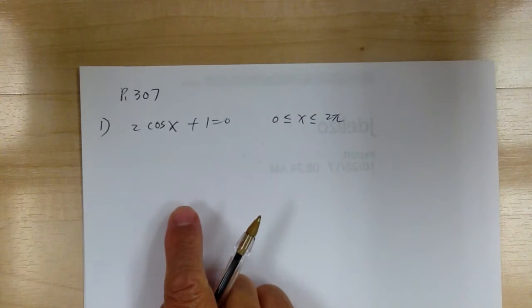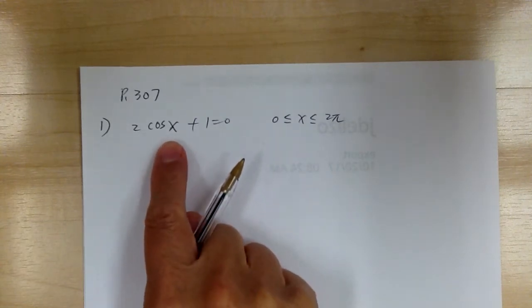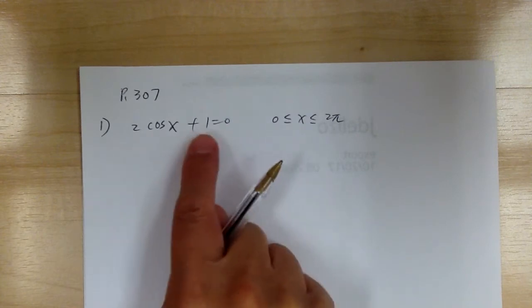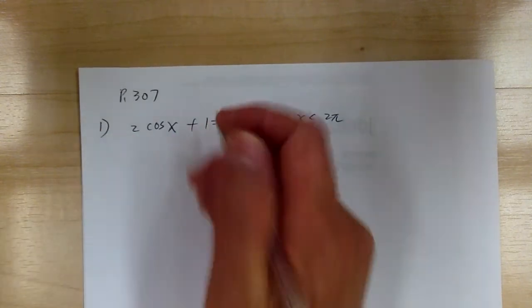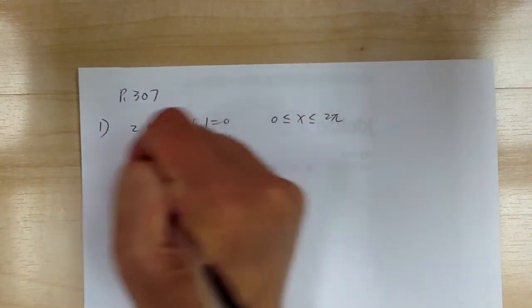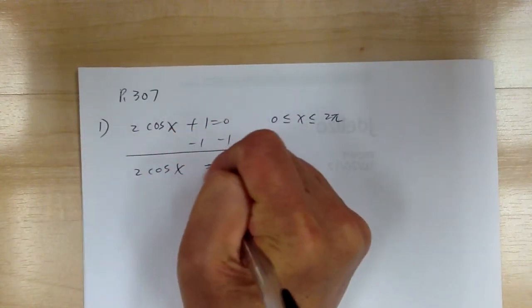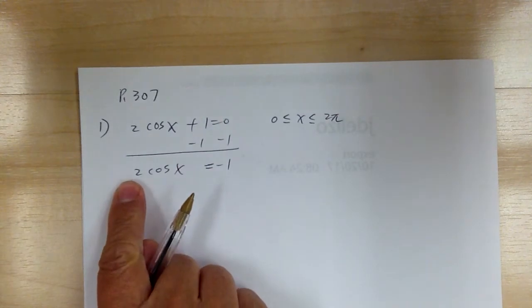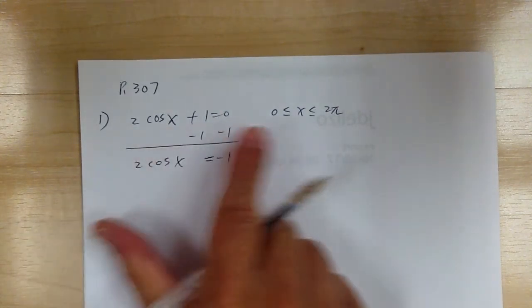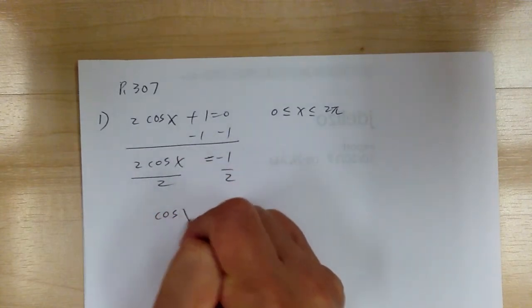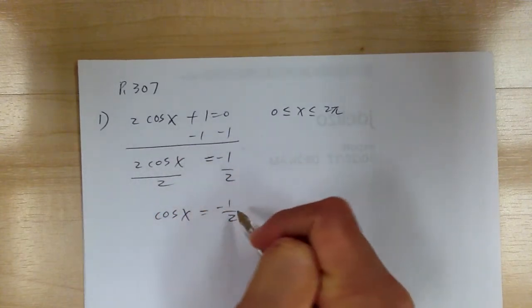So when you solve the equation, again, the key is to isolate your variable. So you want to get rid of all the numbers outside. First, get rid of the 1, so minus 1 on both sides. So you got 2 cosine x is equal to negative 1. Next you have to get rid of the 2. Again, you're solving for x, so you have to get rid of all the other stuff. So divide by 2. So you got cosine x equal to negative 1 over 2.